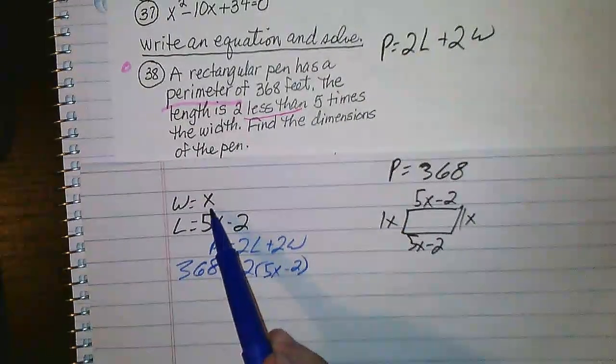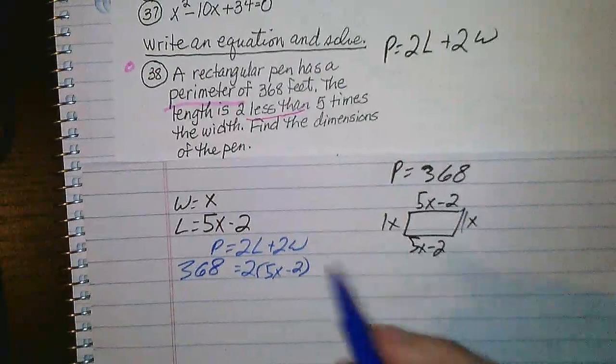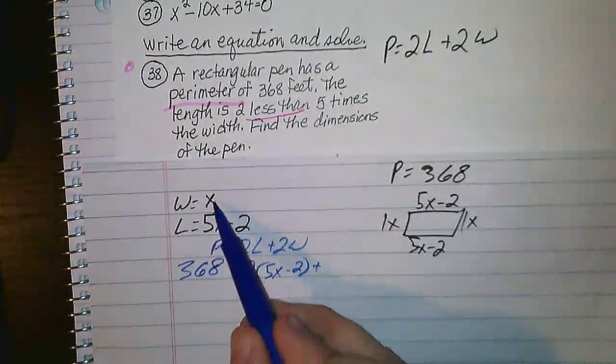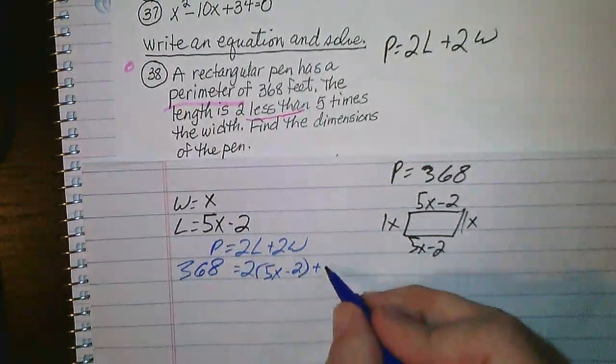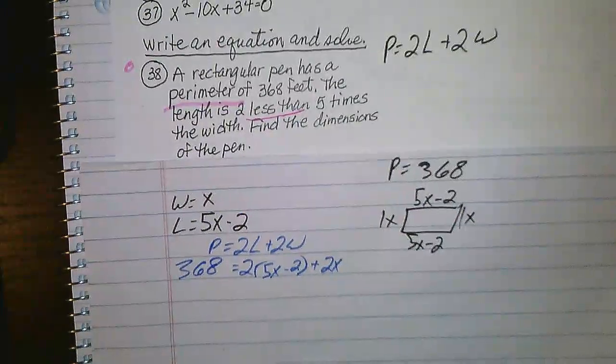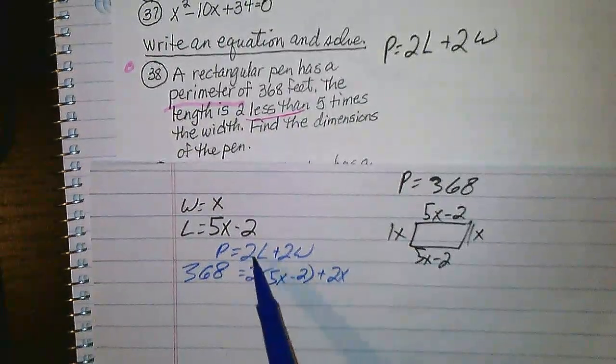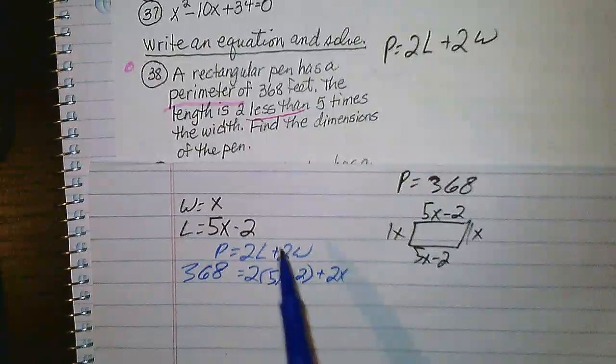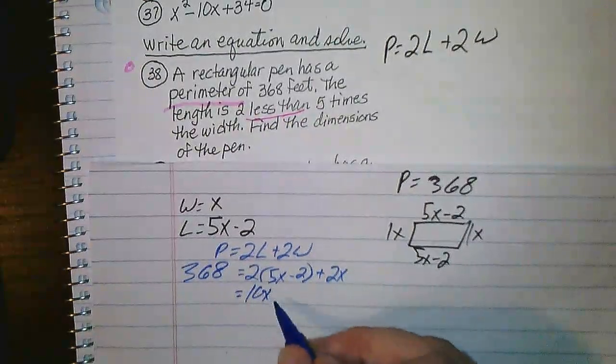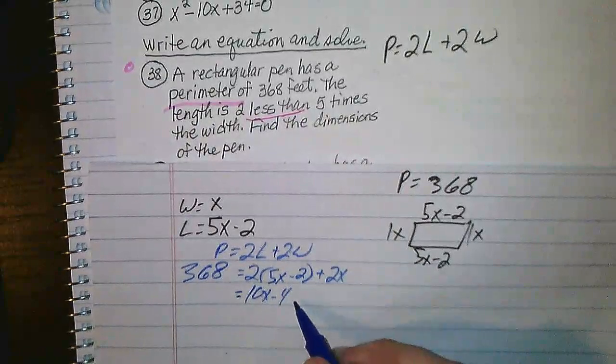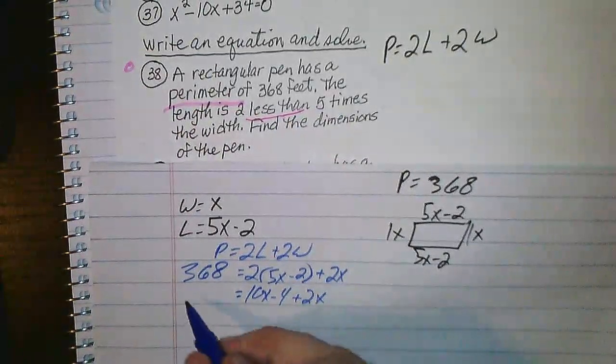And then 2W, students get a little confused on this. If W is x, 2 times x is just 2x. So again, it's 2 times the length and 2 times the width. Distribute this 2 to get 10x minus 4, and then we can bring down everything else.